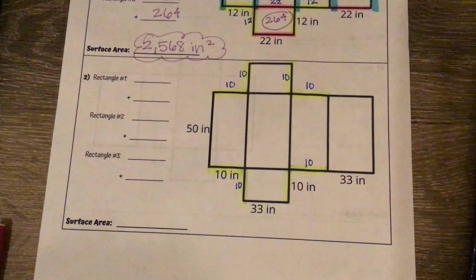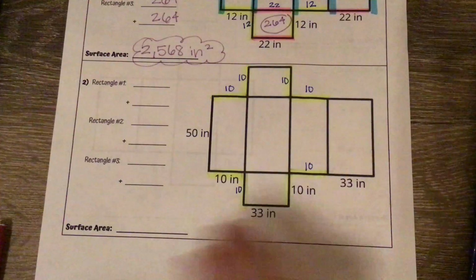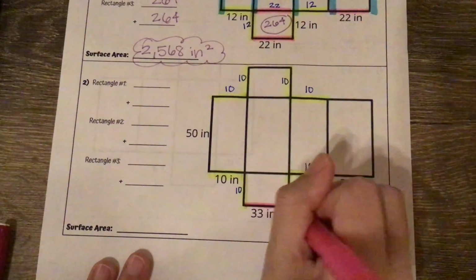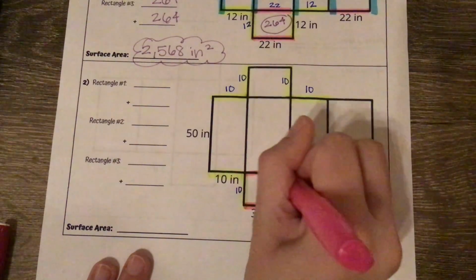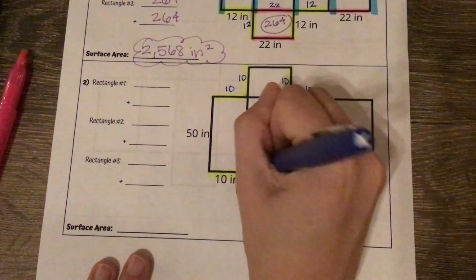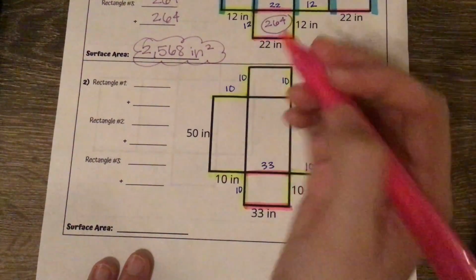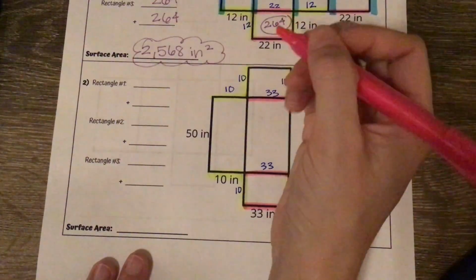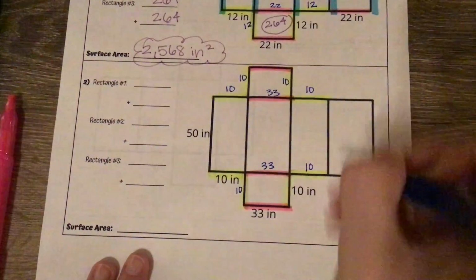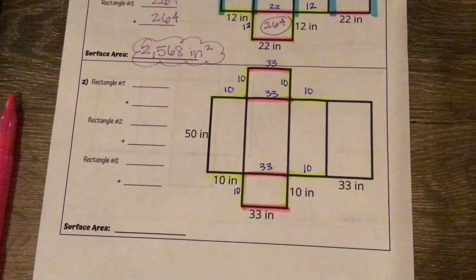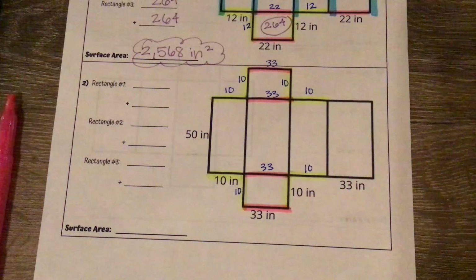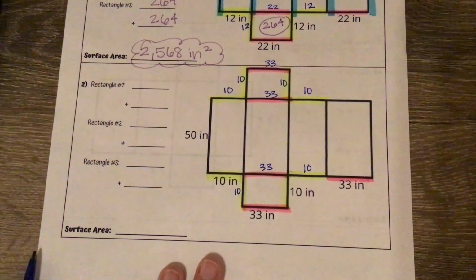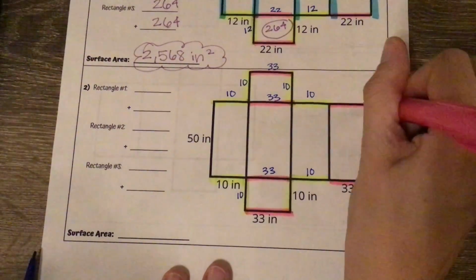Now, when I'm looking at this, I'm going to find my next length. So let's start here with 33. If the bottom is 33, the top is 33. And the top here is 33. I also see the measure of 33 over here. And the top should also be 33.